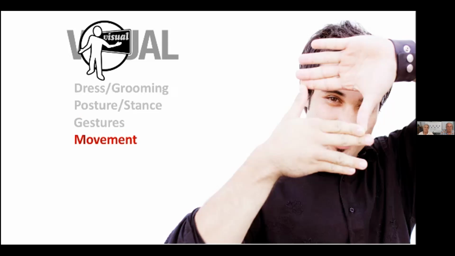Movement depends on the room where you're delivering and what style of delivery, because Kevin's already mentioned if you're doing it to camera, there's no right or wrong amount of movement in a speech. It's just what feels right to you. If you're the person that likes to stand in front of an audience steady and still, that's fine. If you like to move in your speech, that's fine too.